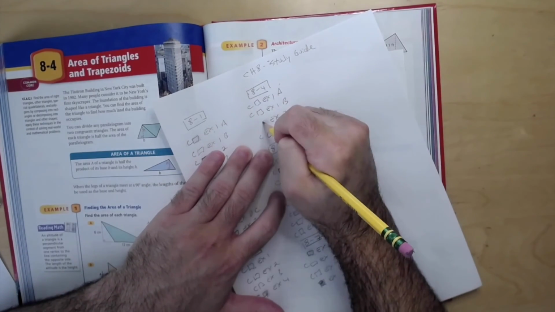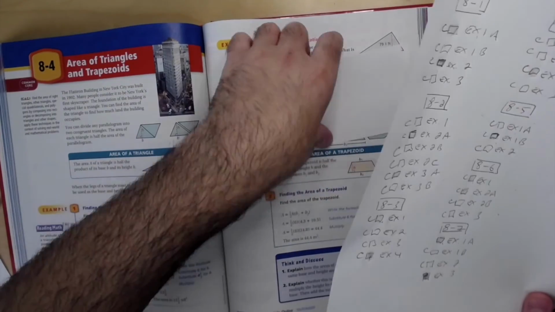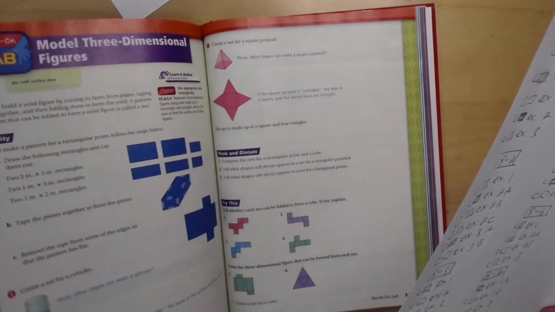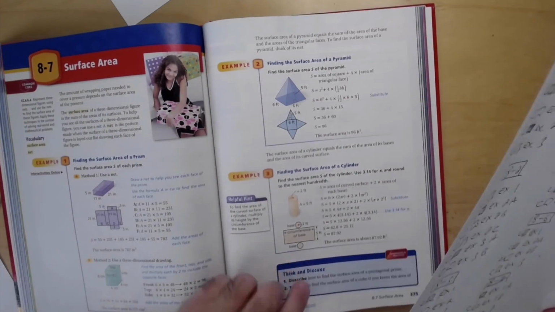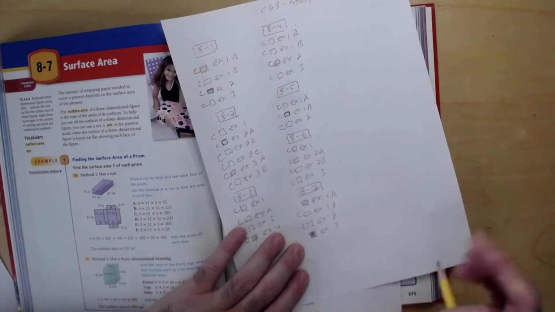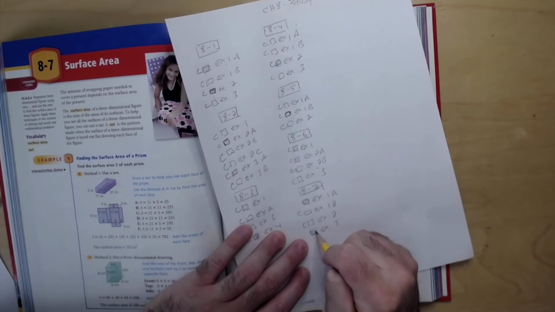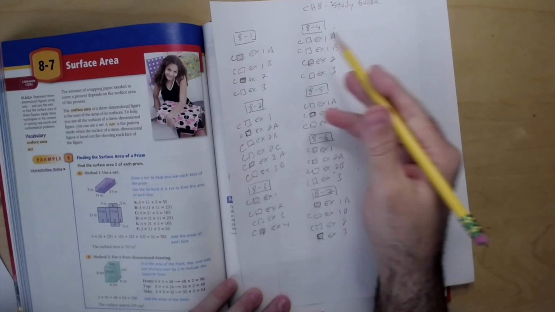Great job. Okay, and 8.7, you go to example 3. Okay, and example 3, 8.7 right here. Cover it up, and you remember the formula. Awesome job. You got it right. Okay, so now everything is unshaded.